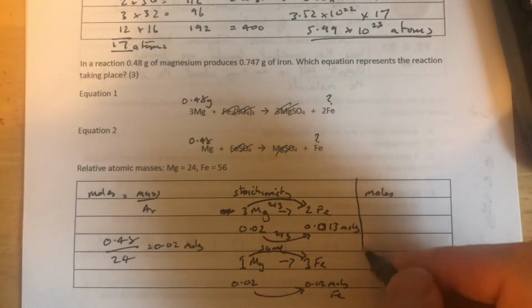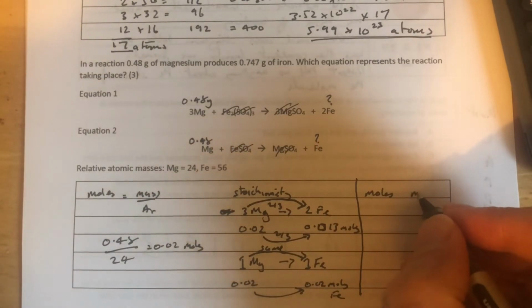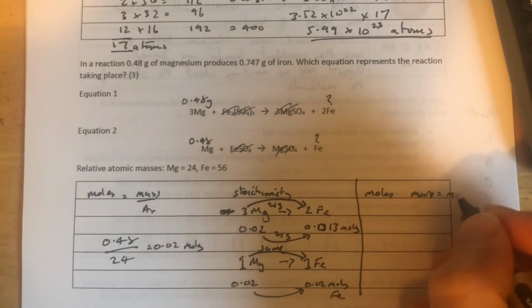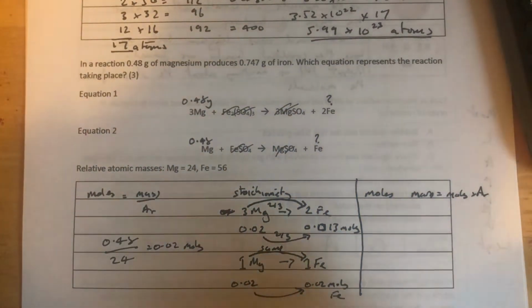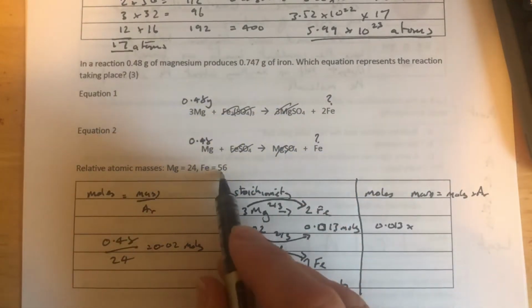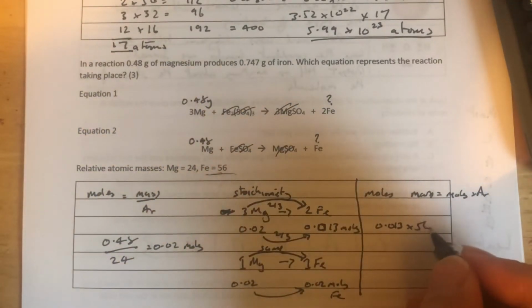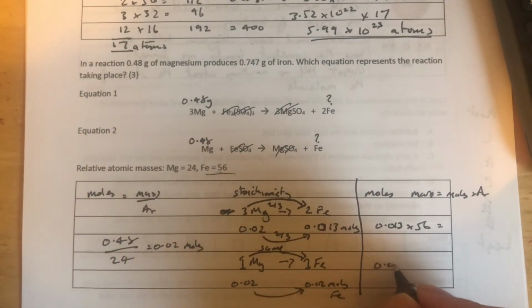Okay, so the final stage, moles again. This time we're going to rearrange the moles equation to make mass the subject. So mass equals moles times atomic mass. So moles in the first one, if it's correct, is going to be 0.013 times the atomic mass of iron, which is 56. And if this one's correct, it's going to be 0.02 moles times 56.